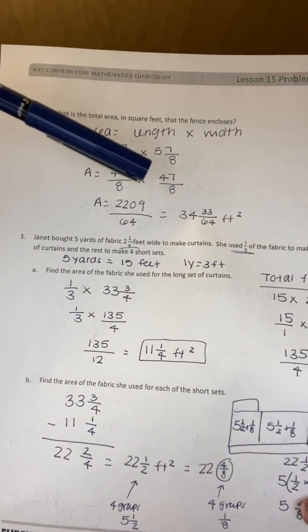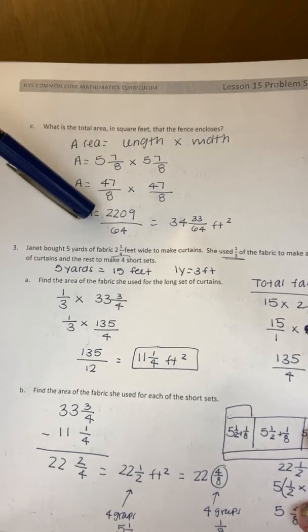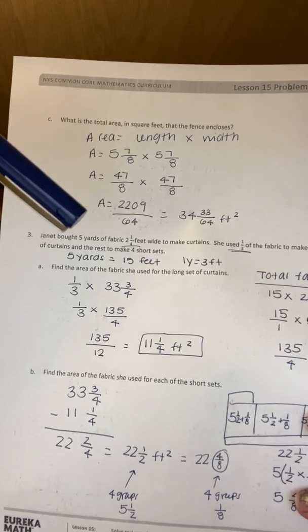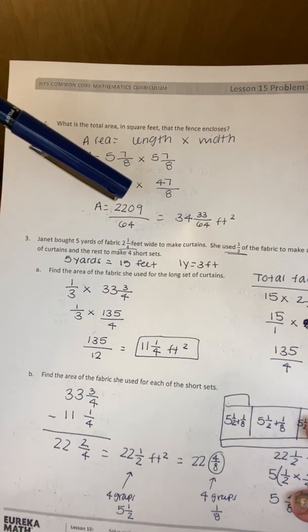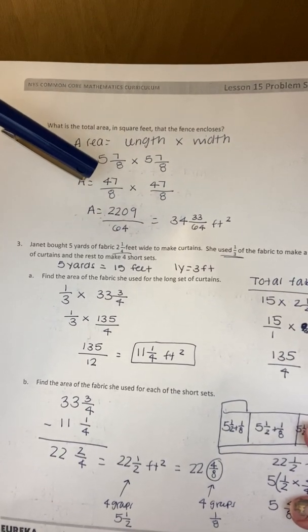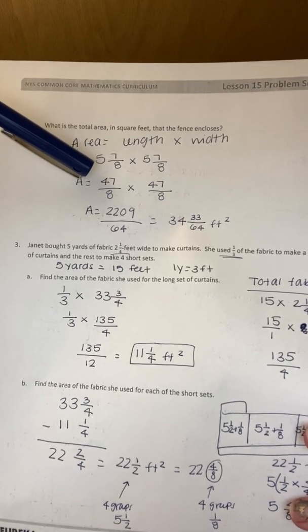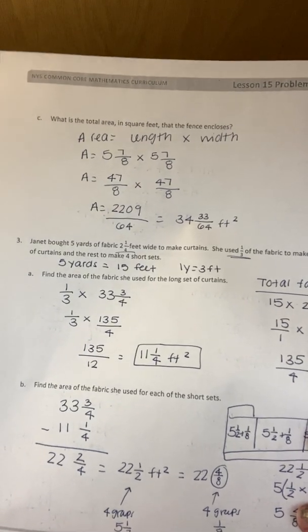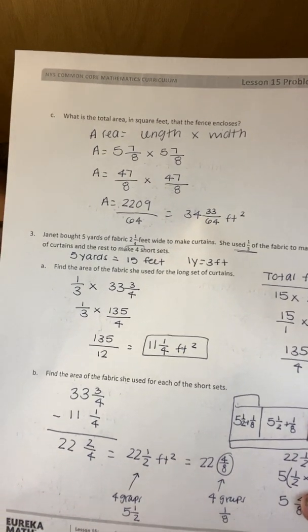These are mixed numbers, so I'm changing them into improper fractions, just like we've been doing the past couple weeks, by multiplying my denominator by my whole number and then adding whatever answer you get there to your numerator, and we're keeping our denominator. So I got 47/8 times 47/8.